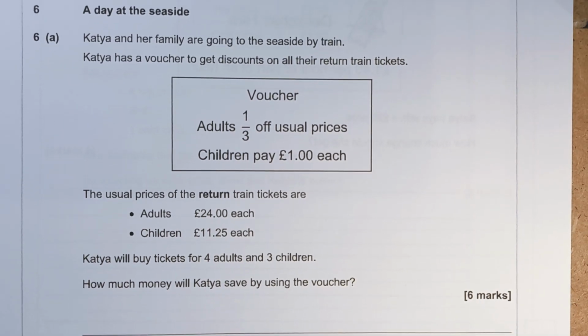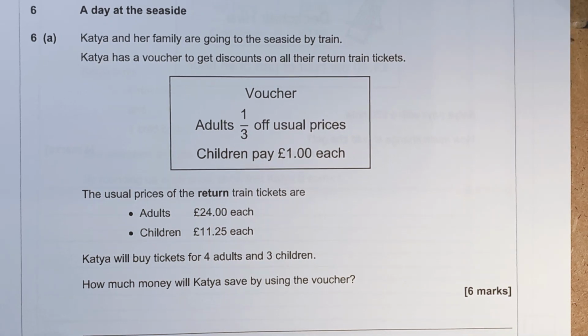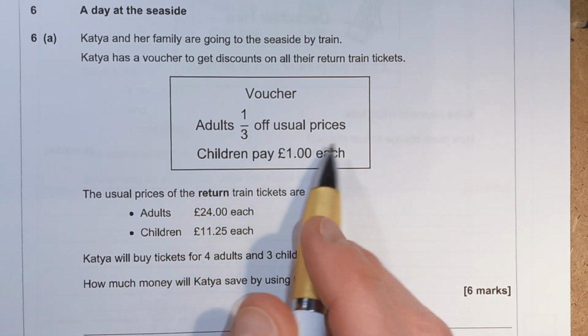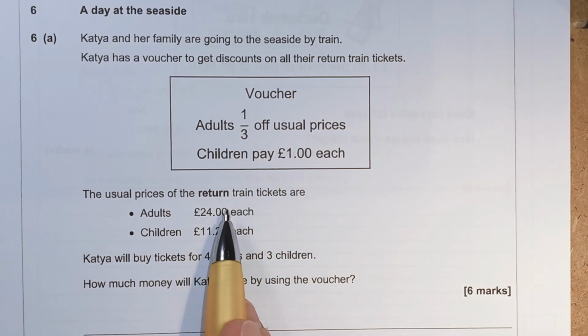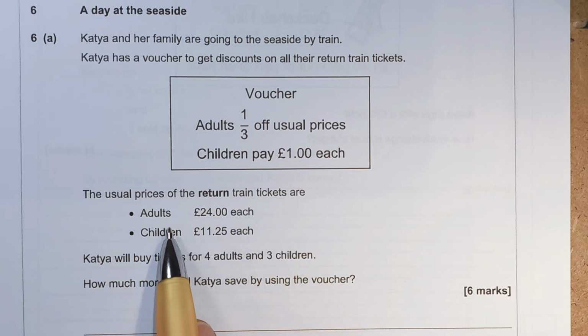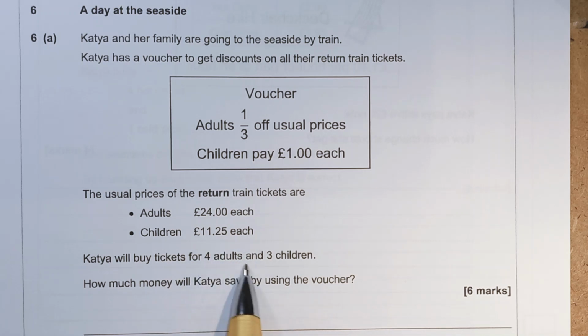Question 6. I can line this one up. A day at the seaside. Katja and her family are going to the seaside by train. Katja has a voucher to get discounts on all their return train tickets. The voucher says, adults 1/3 off usual prices. Children pay £1 each. The usual prices of the return train tickets are adults £24 each and children £11.25 each. Katja will buy tickets for 4 adults and 3 children. How much money will Katja save by using the voucher?